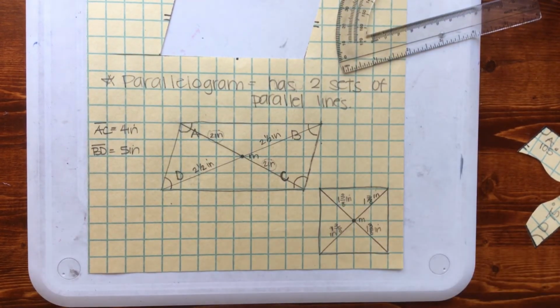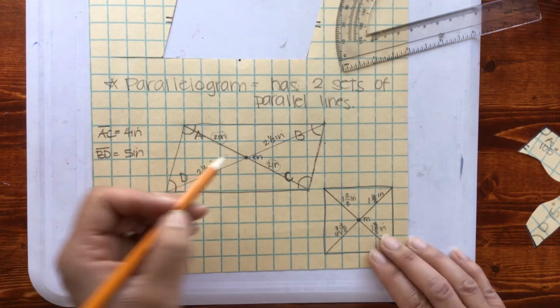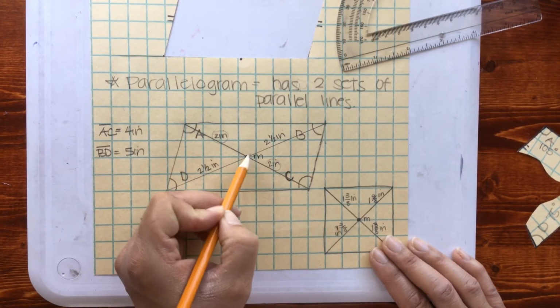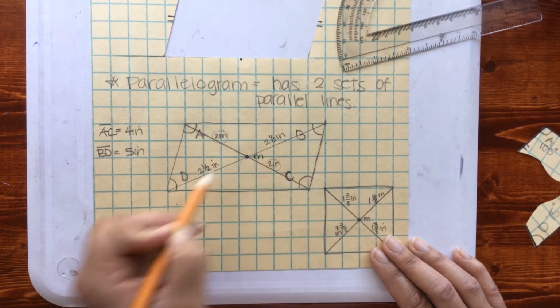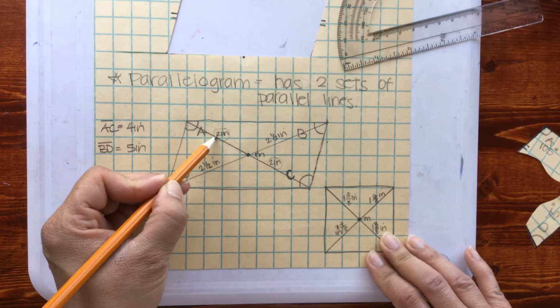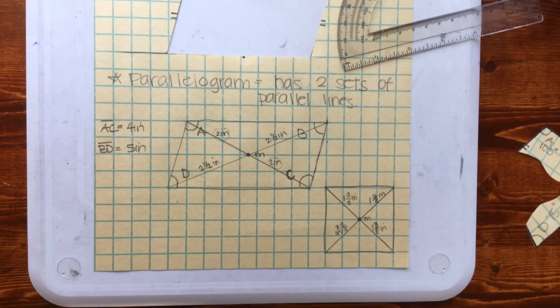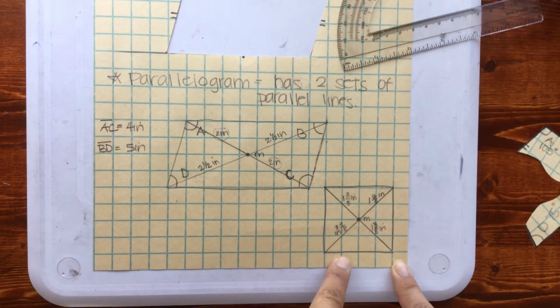They're going to have 2 pairs of angles that are the same measurement. The diagonals are going to be bisected and their length will be the same on either side. You may find that you have 2 different lengths of your diagonals in a parallelogram. It depends on how it is drawn.